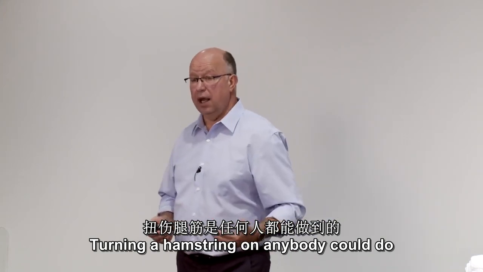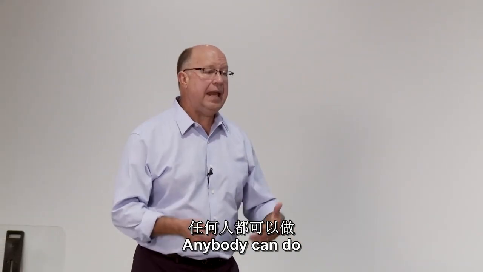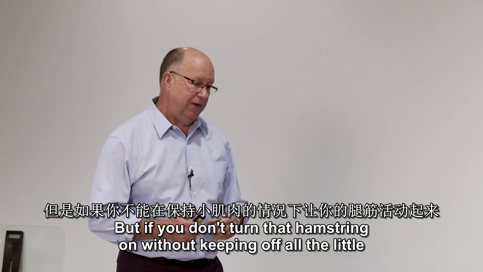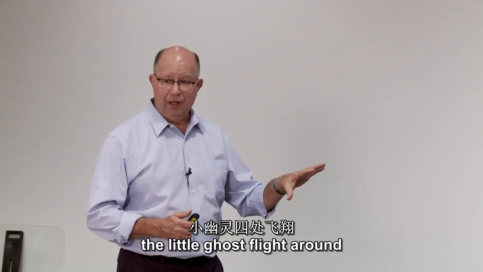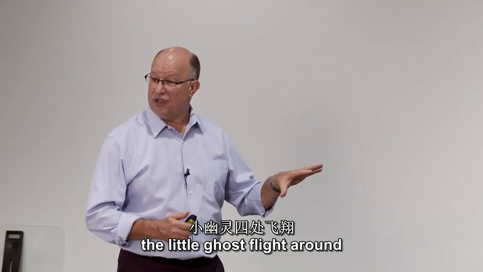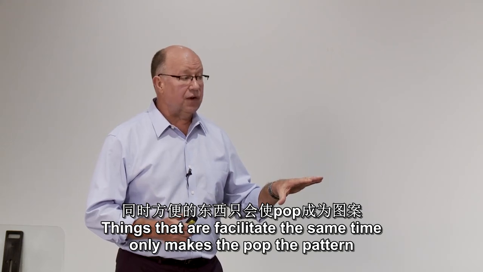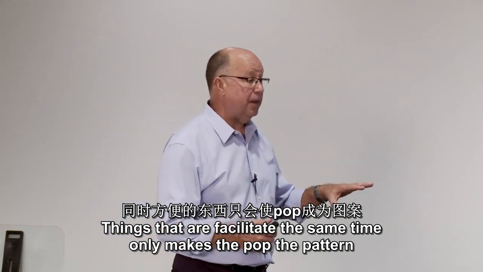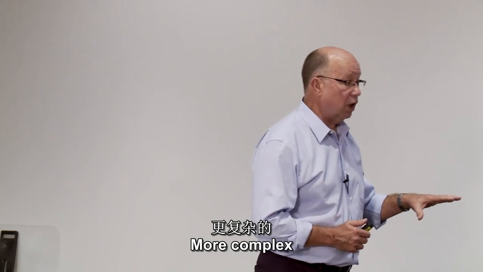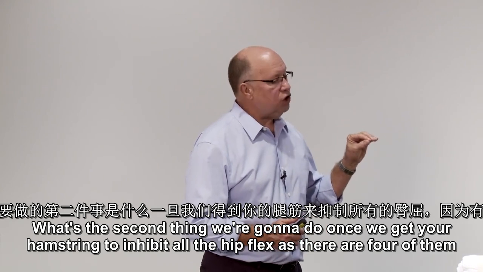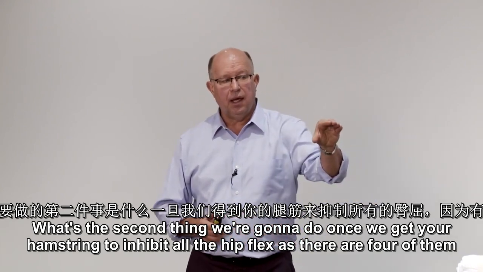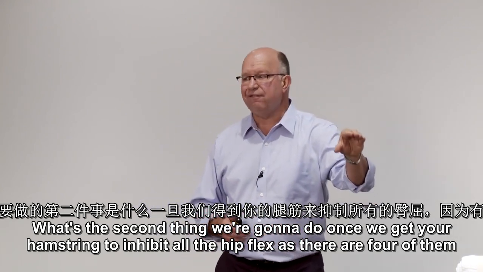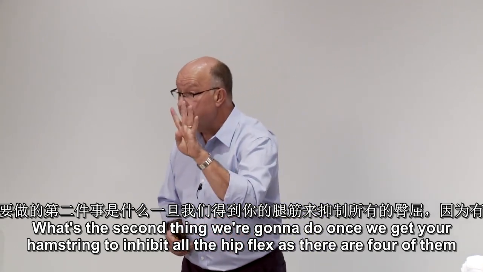Turning a hamstring on, anybody can do. Turning a hamstring on to get stronger, anybody can do. But if you don't turn that hamstring on without keeping off all the little ghost flying around, things that are facilitated at the same time, it only makes the pattern and the process what? More complex, more complicated. What's the second thing we're going to do once we get your hamstring to inhibit all the hip flexors? There were 4 of them.